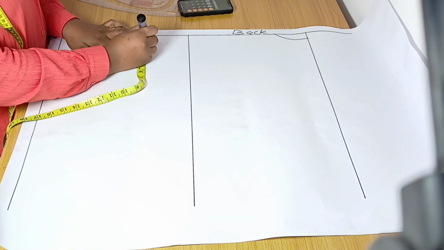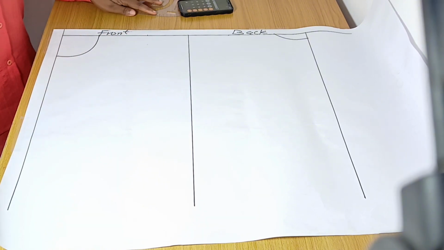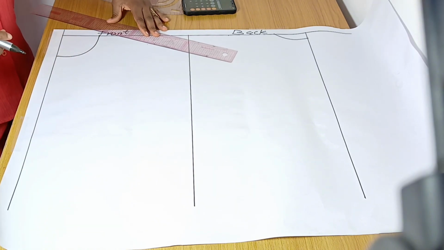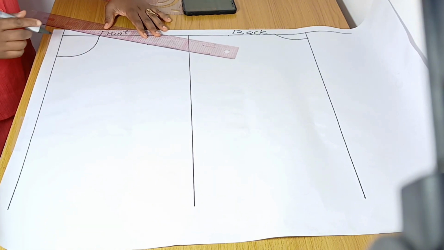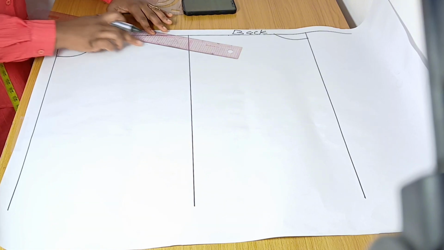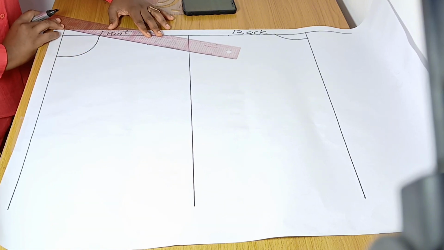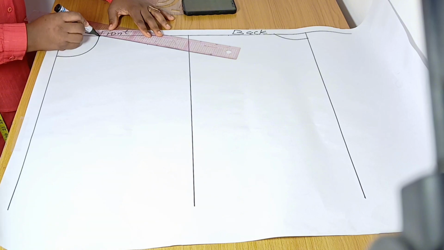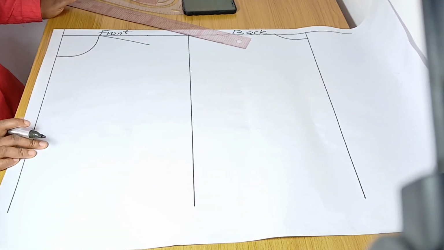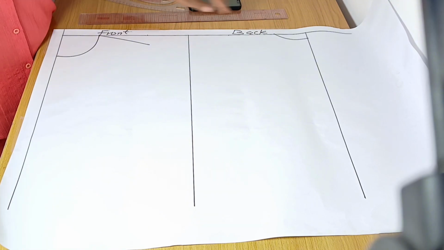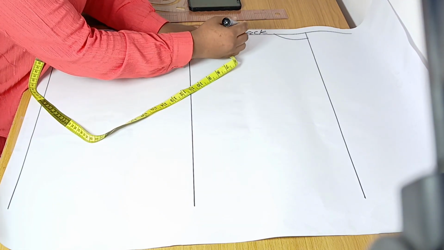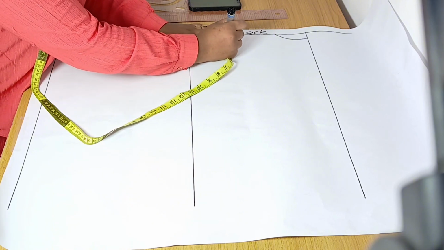This 1.5 inches is the standard for the front. When I'm done with that, I'm going to be using my ruler to connect it from the tip of my neck to the place that I marked, just like you can see in the video. Please, when you're connecting this part, make sure that your hand is straight because you don't want to make a mistake. When you're done with that, the next thing we are going to be doing is to move to the back as well. For the back, the standard measurement is 1 inch as well.